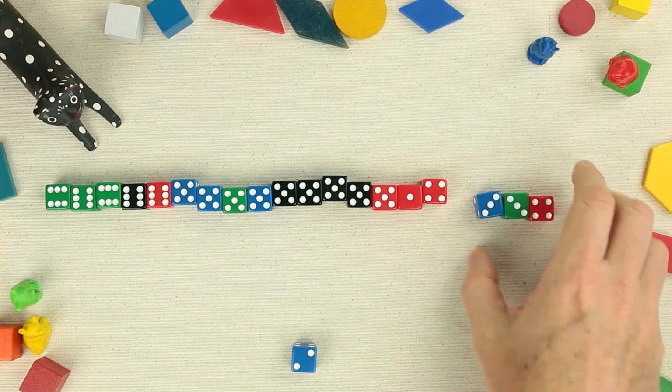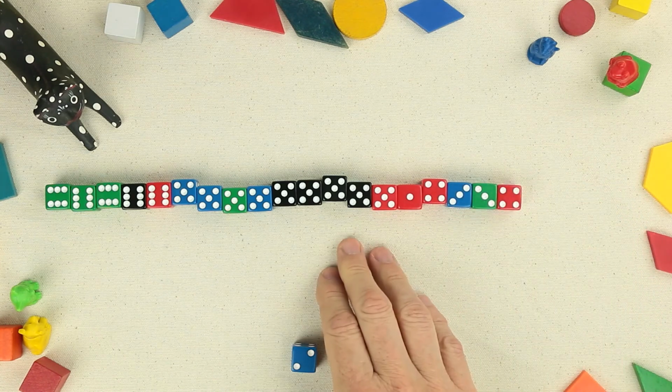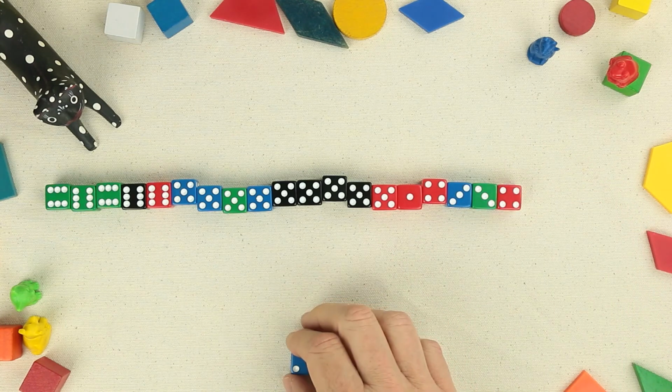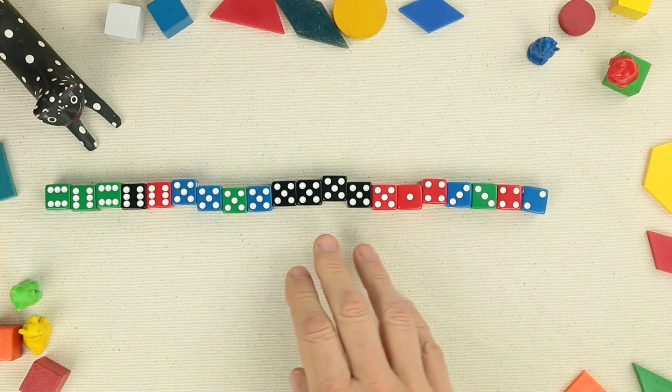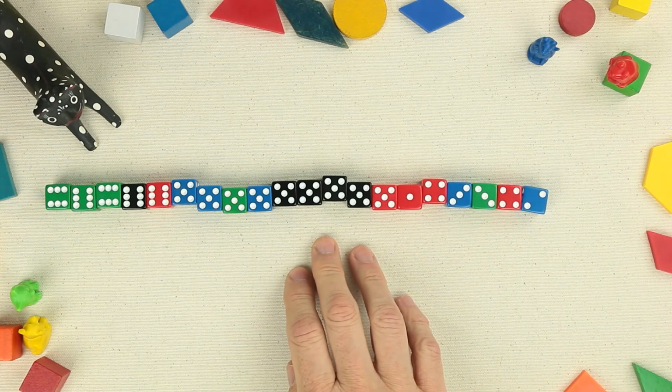And some more. How many? And let's not forget this one. How many dots are in our train now? How many altogether? I bet the cat knows. Do you?